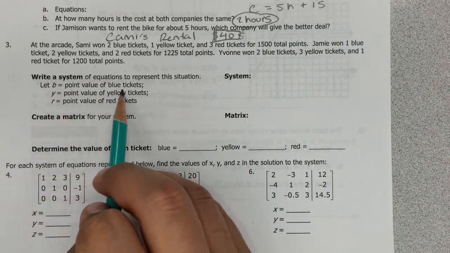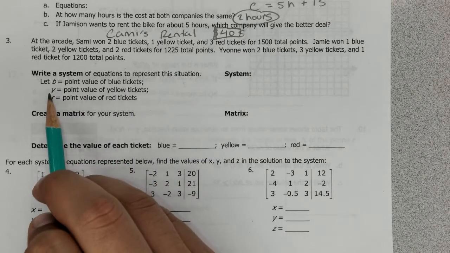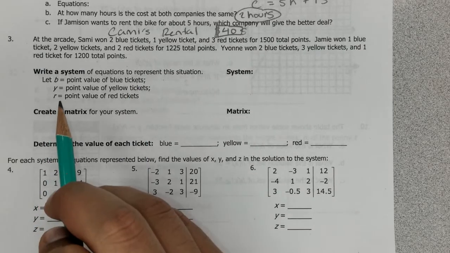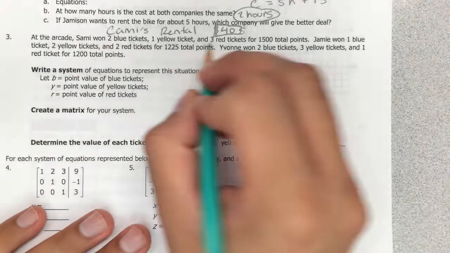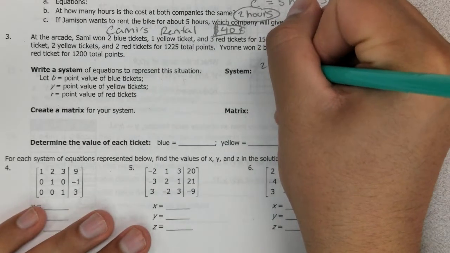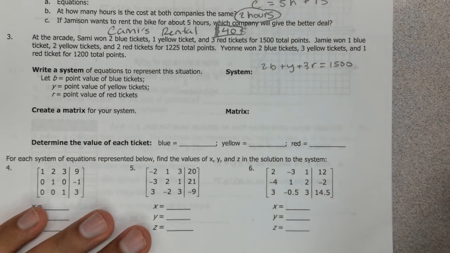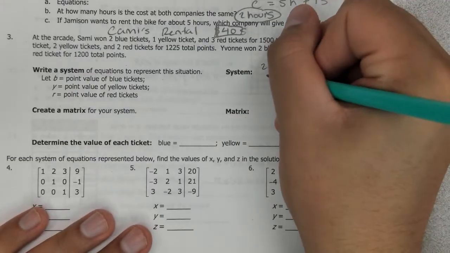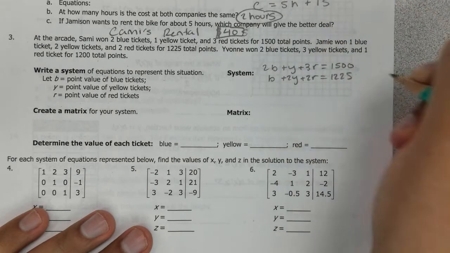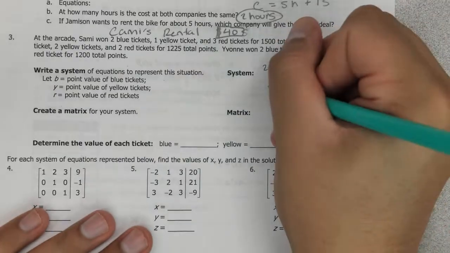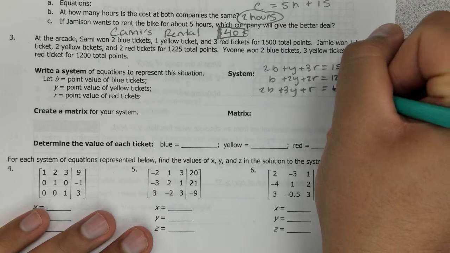So B represents the point value of blue tickets, Y the point value of yellow, R the point value of red tickets. Alright, so let's make a system. So for Sammy, she had 2 blue plus 1 yellow plus 3 red, and those were worth 1,500 points. Jamie had 1 blue plus 2 yellow plus 2 red equals 1,225 points. The last person, 2 blue plus 3 yellow plus 1 red for 1,200 points.